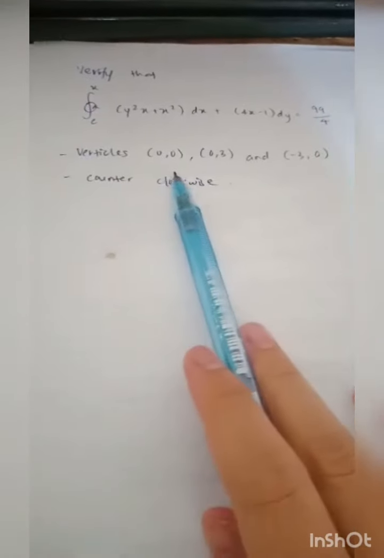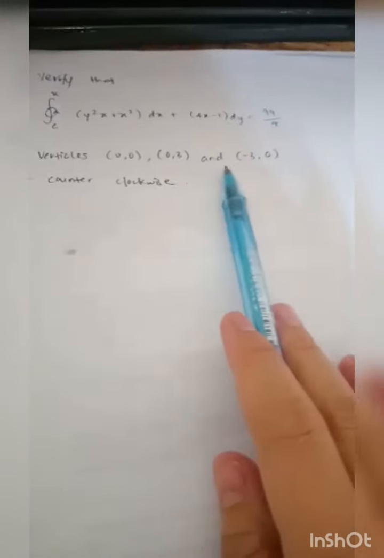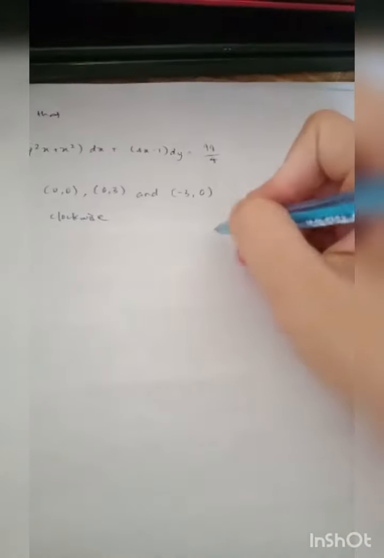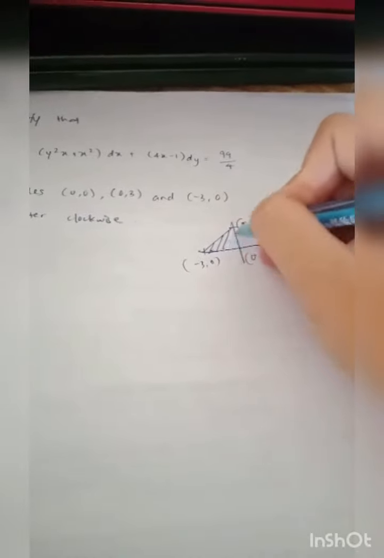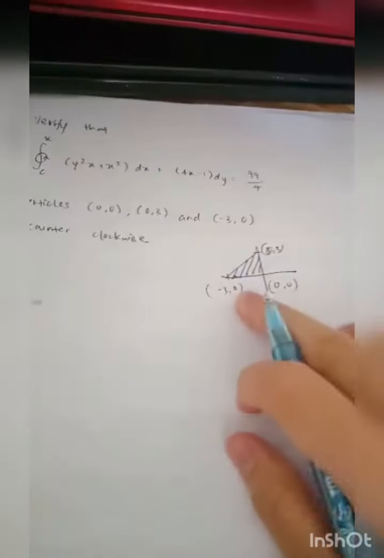For question 1, we need to verify that the integral of (y squared x plus x squared) dx plus (4x minus 1) dy is equal to 99/4, where the vertices are (0,0), (0,3), and (-3,0), oriented counterclockwise. First of all, we need to find out the region for this equation. So the region is this part, the shaded region.